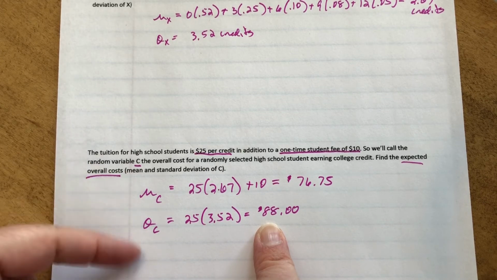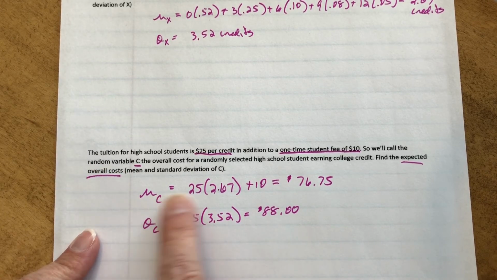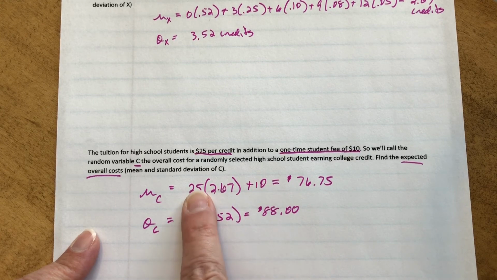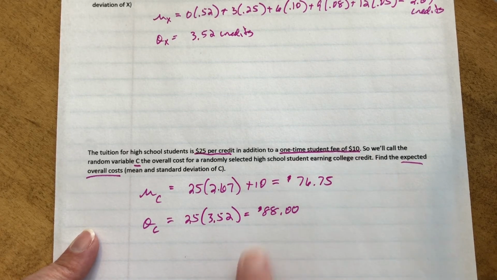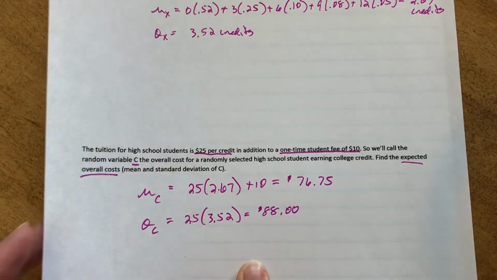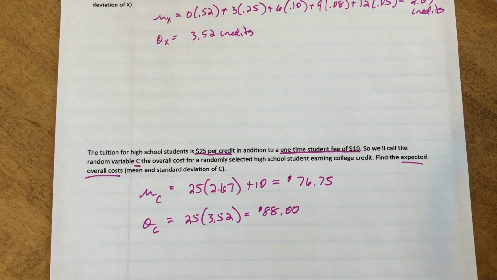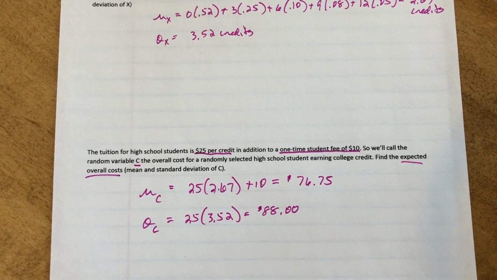So you'll see transformations are exactly the same. The mean is always impacted by multiplication, division, addition, and subtraction. Standard deviation only worries about multiplication. I don't have to worry about that $10. So that's transformation. It's really not different than what you already know.